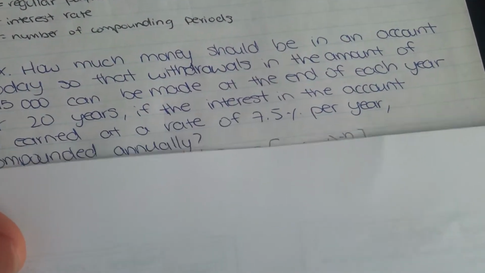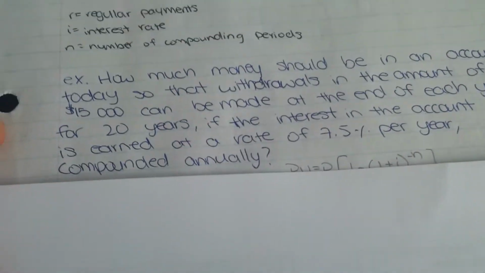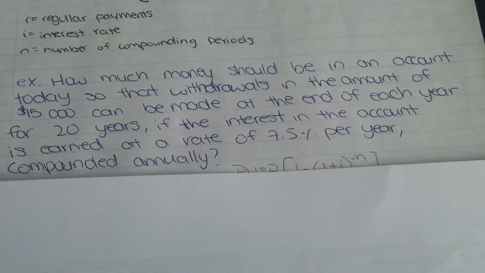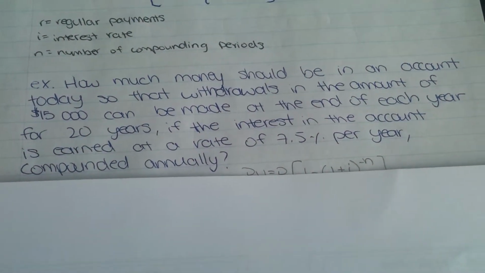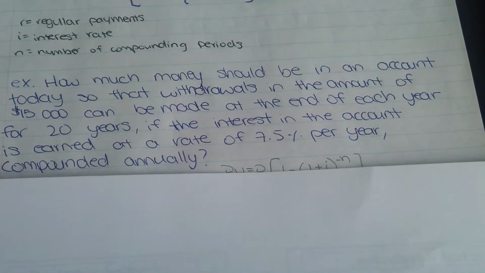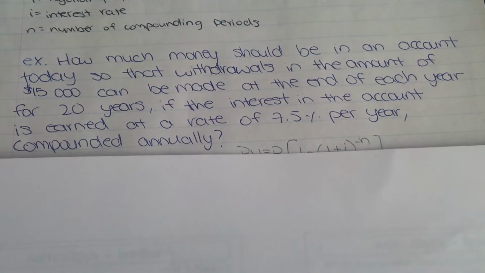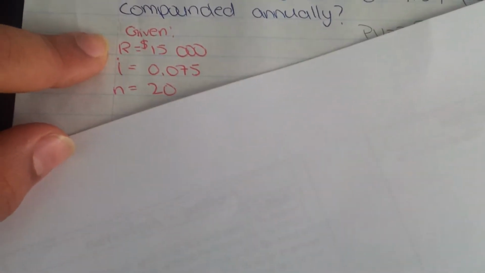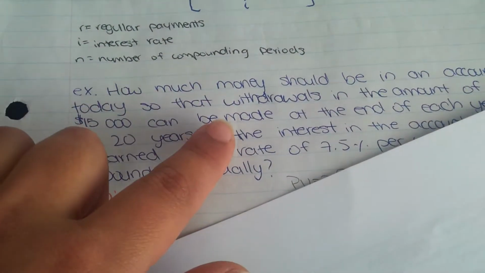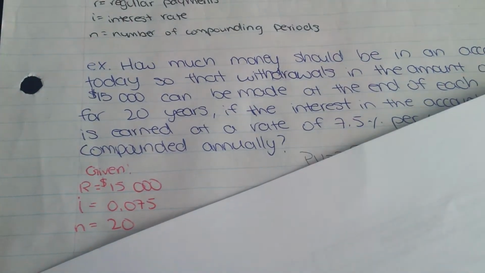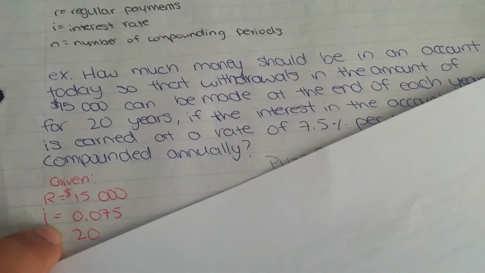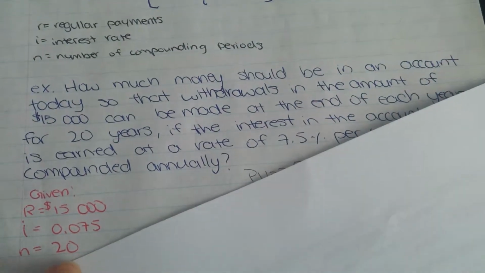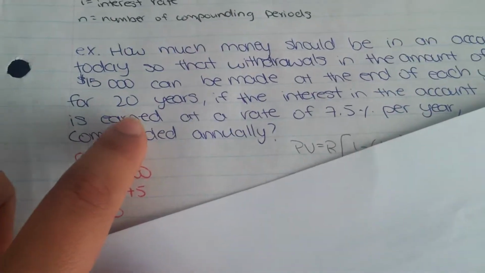An example of present value: how much money should be in an account today so that withdrawals in the amount of $15,000 can be made at the end of each year for 20 years, if the interest rate of the account is earned at a rate of 7.5% per year compounded annually? Like the last question, the givens must be stated. R is 15,000, since it says withdrawals in the amount of $15,000 can be made. I is 0.075, since it says the interest rate of 7.5%. N is equal to 20, since it says at the end of each year for 20 years.